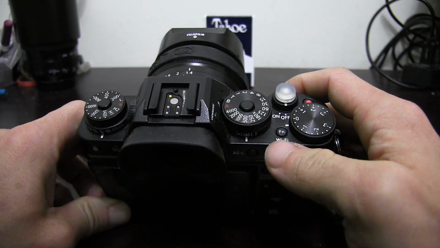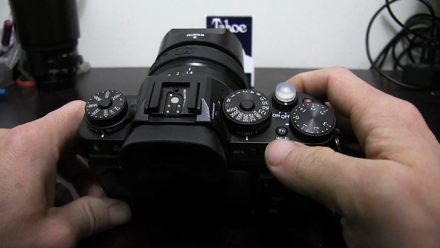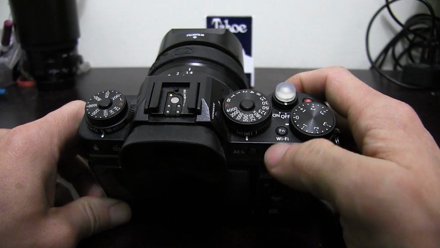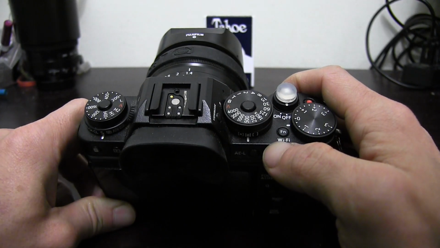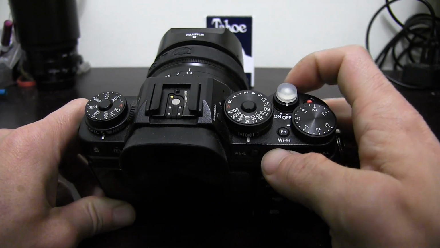Function button number 2 is Wi-Fi. I do leave it for Wi-Fi simply because I do use Wi-Fi and it says it there, so I don't want to confuse myself. I happen to like it, so that's where it is. It's Wi-Fi.